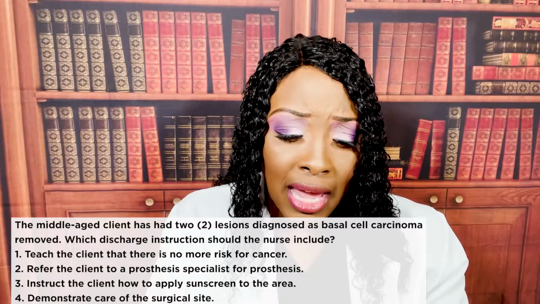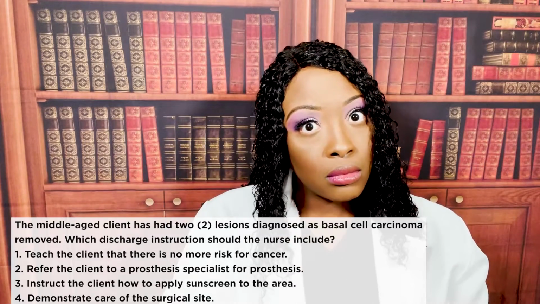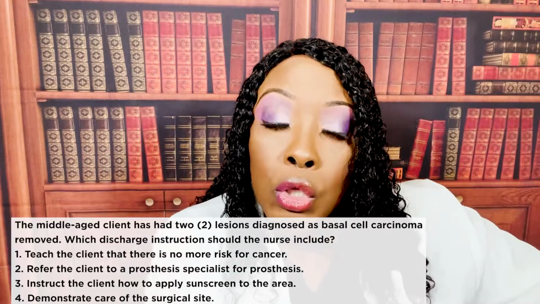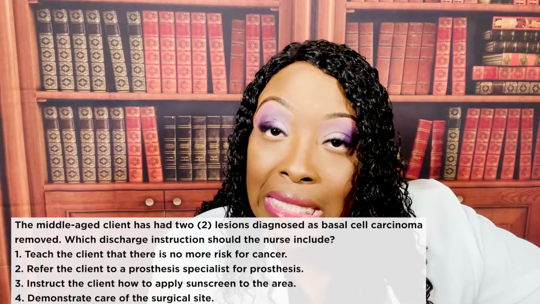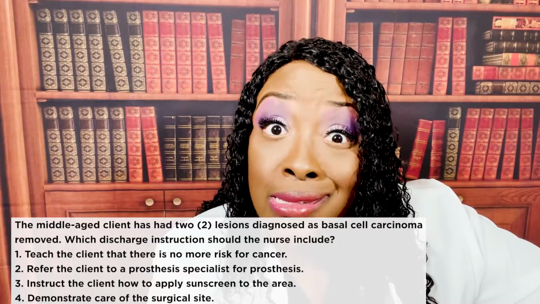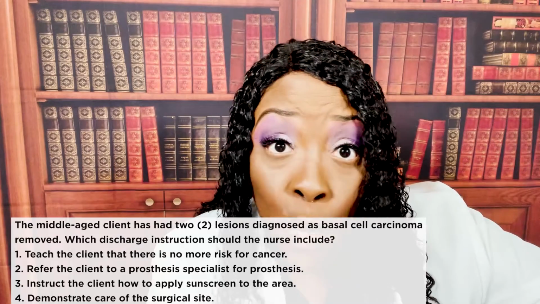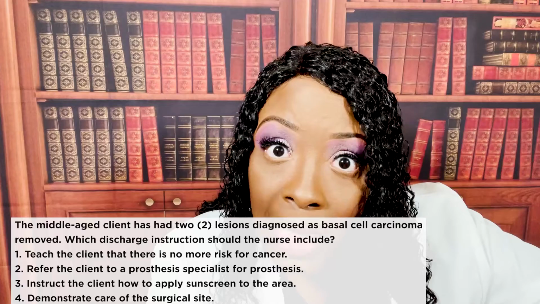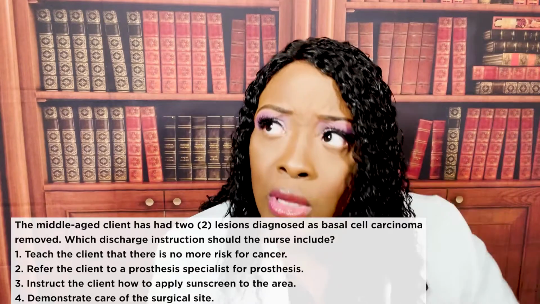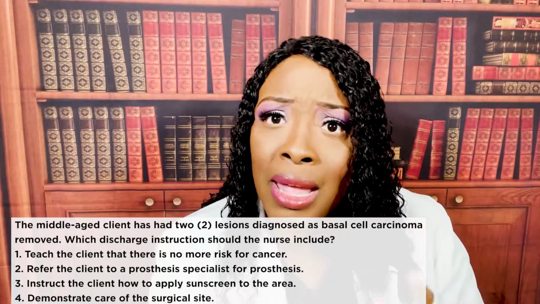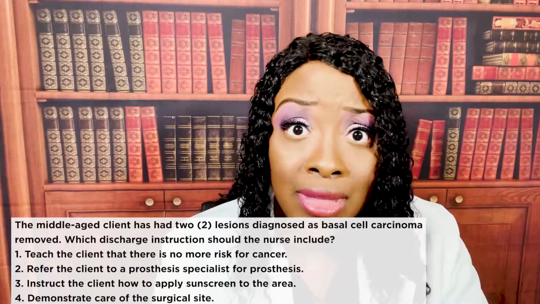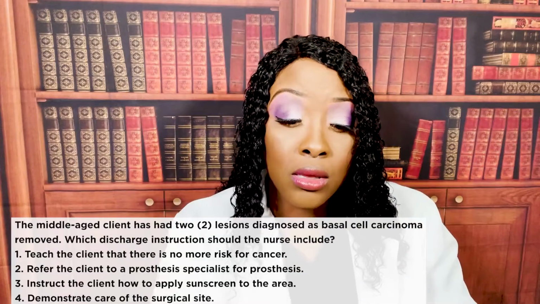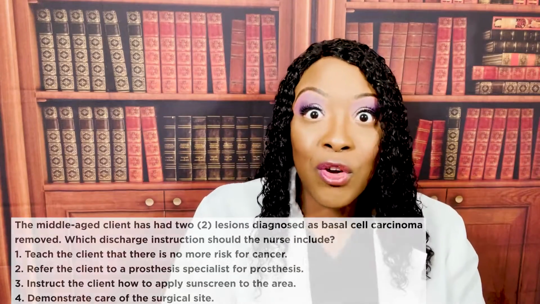Choice 3, instruct the client. You mean to tell me you would teach the client to put sunscreen on a wound, on an open wound? You're going to have that client walk around a hot mess. Absolutely not. The only thing that client's going to put on the wound is medication if the physician orders it. So that is absolutely wrong. So our correct answer is teach them how to care for the surgical site.